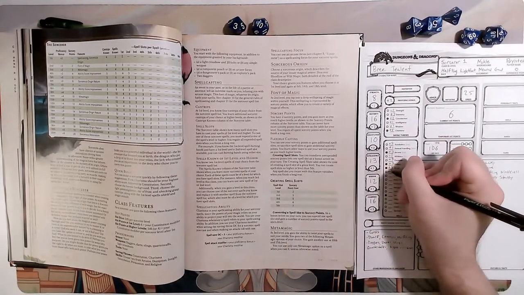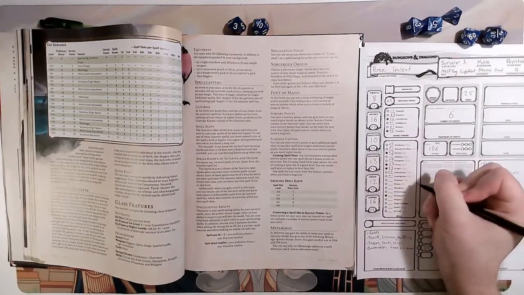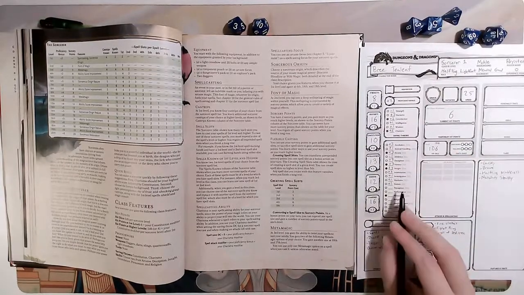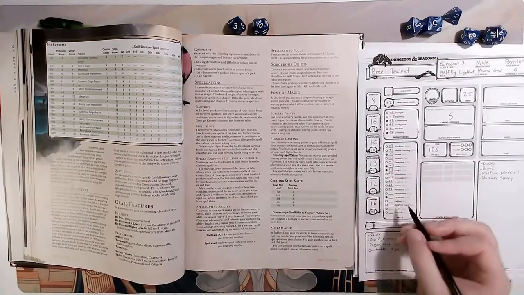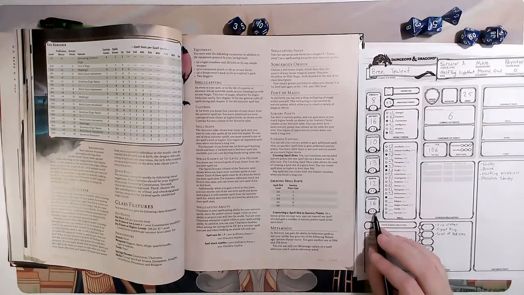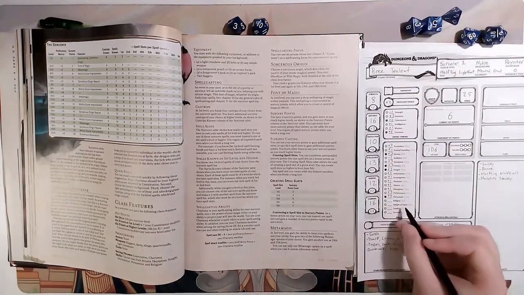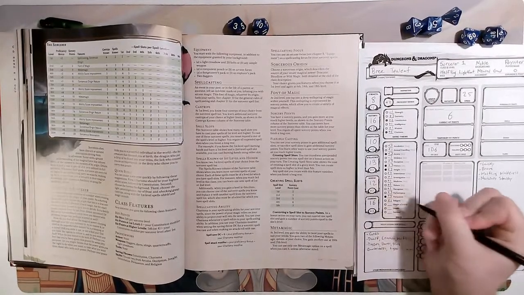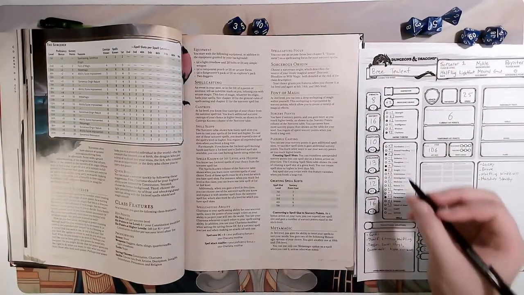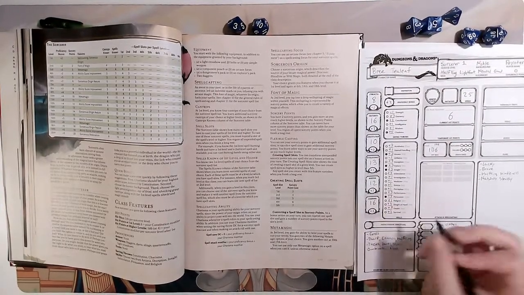Intimidation, which is charisma, is +3. Investigation is intelligence, that's +1. Medicine is wisdom, that's +1. Nature is intelligence, that's +1. Perception is wisdom, that's +1. Performance is charisma, that's +3. Persuasion is charisma, and because the bubble's filled in, the proficiency, so that's +5. Religion is intelligence, that's +1. Sleight of hand is dexterity, that's +3. Stealth is her dexterity, that's +3. And survival is wisdom, that's +1.